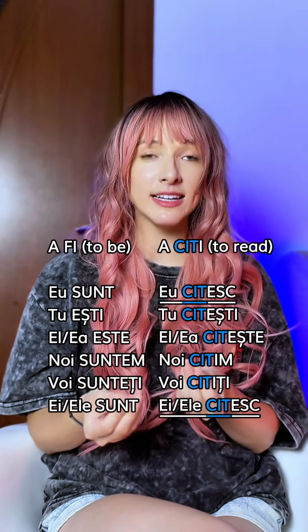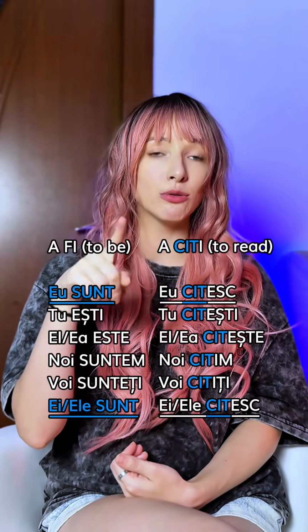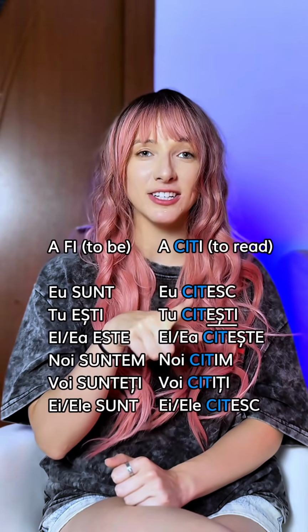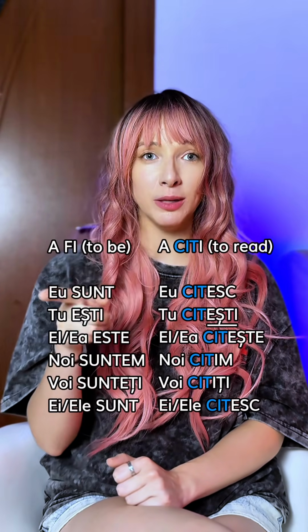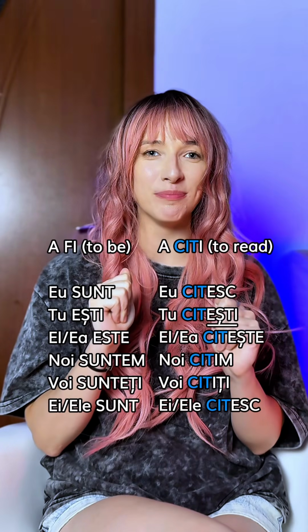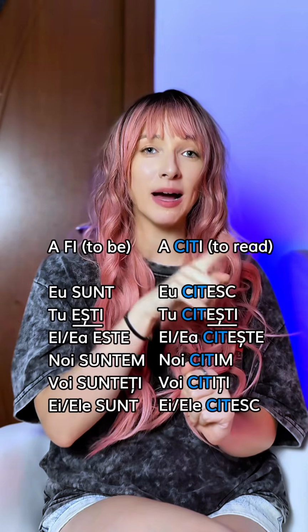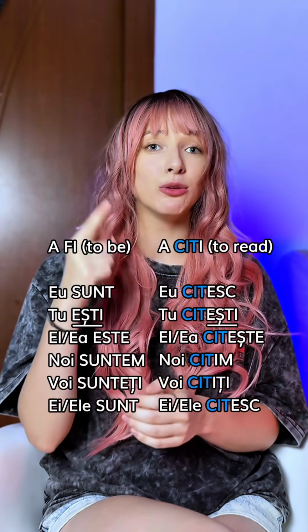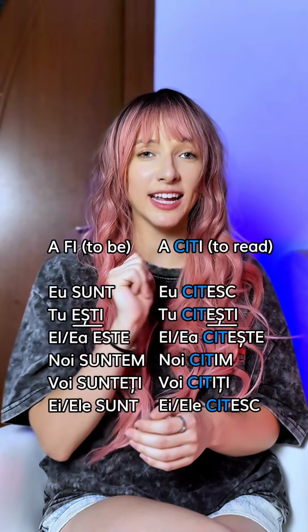How can we know this? It's because also we say eu sunt, ei ele sunt. Moving on. So we have tu citești. If we are looking at the verb to be, we have tu ești. Do you see something similar between these two? Yeah. So the verb a citi has the same ending as the verb to be. So we have tu ești, tu citești.